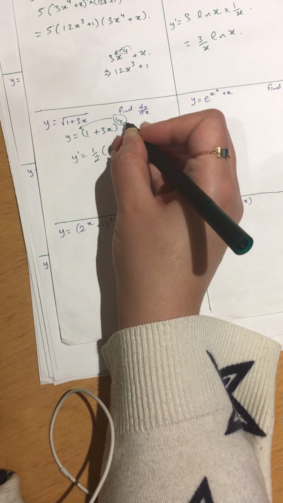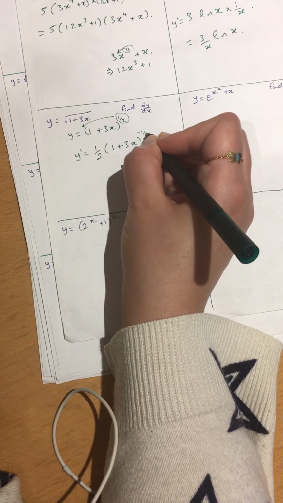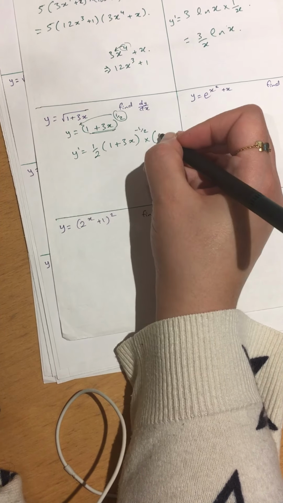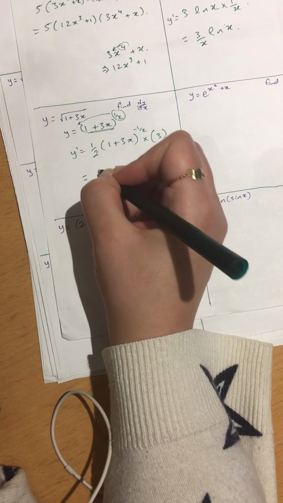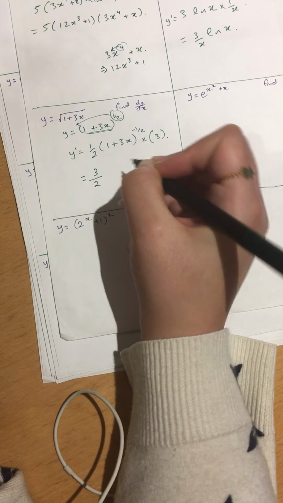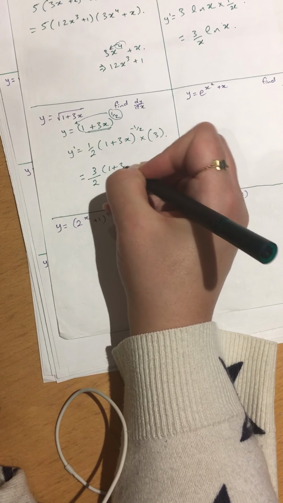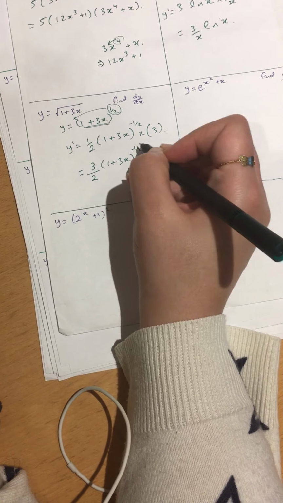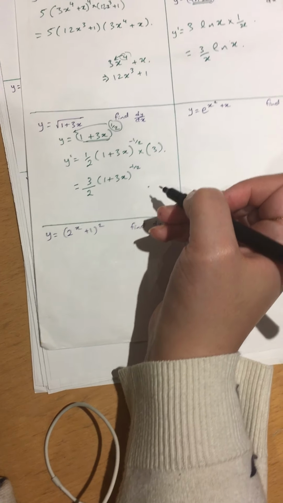I take 1 off the power, a half, take away 1 is minus a half, and then I multiply by differentiating what's inside the bracket, times by 3. I can rewrite that neatly as 3 over 2, 1 plus 3x to the power minus half. If you wish, you could bring that down and make the power positive, otherwise you can leave it like this.